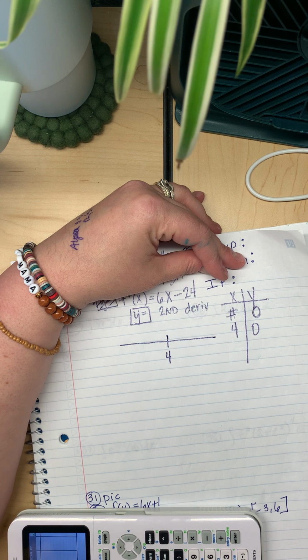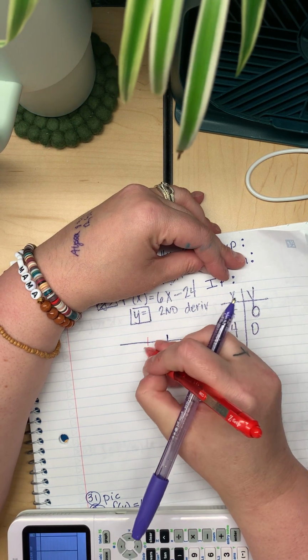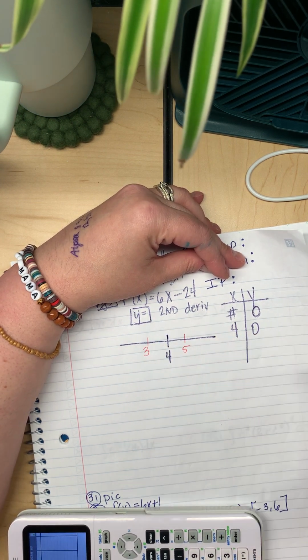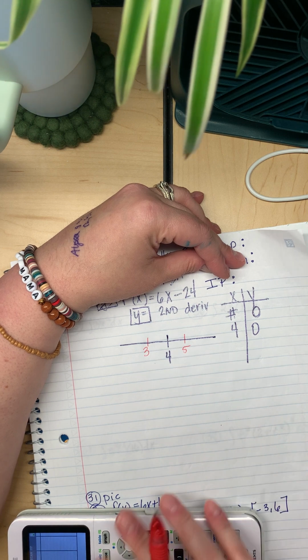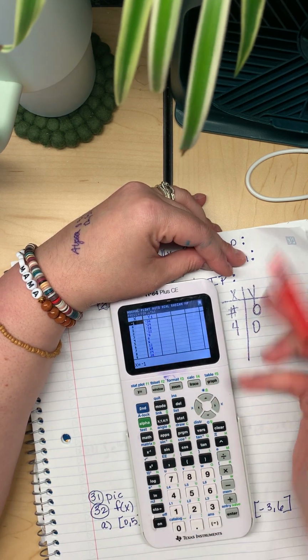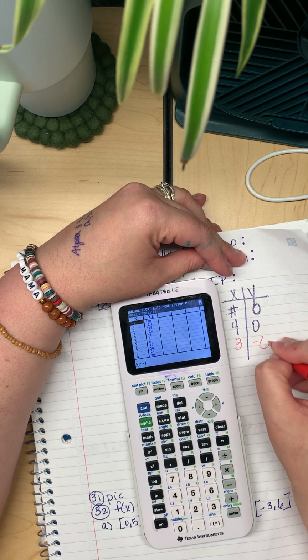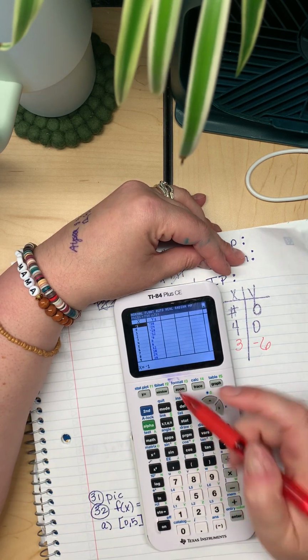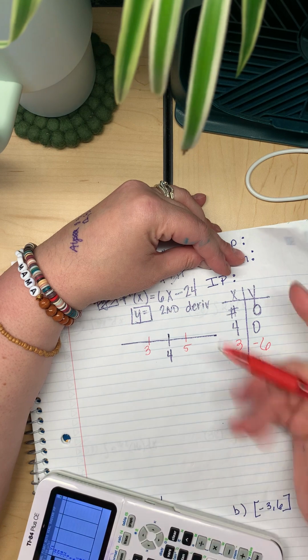Okay, now let's find a number left and right, maybe 3 and 5. Now let's find their y values from that same t-chart. 3, negative 6. What was the other one? Oh, 5, 6.